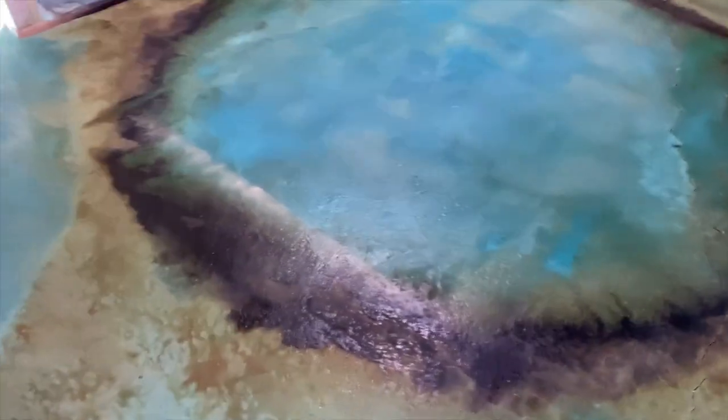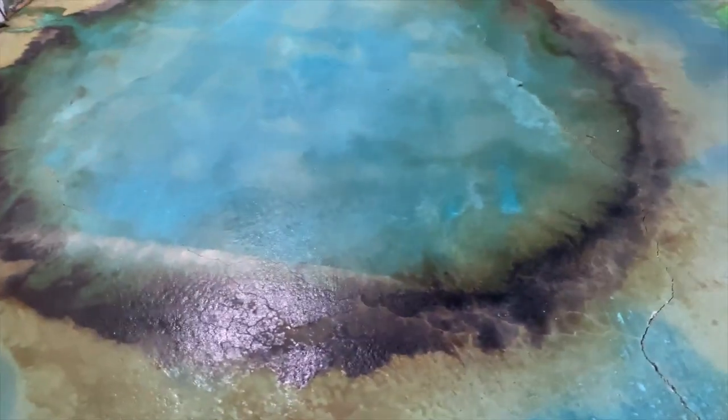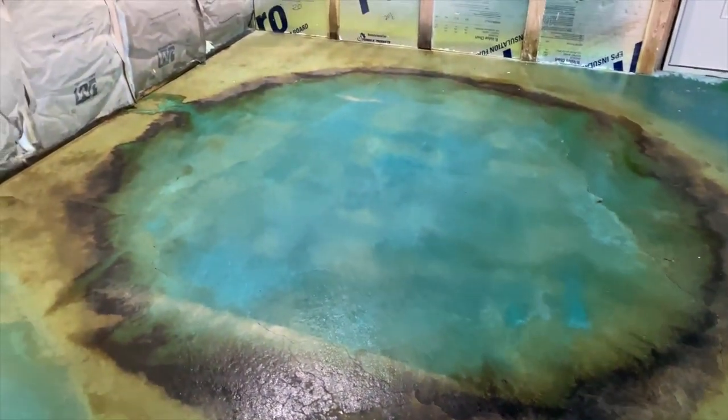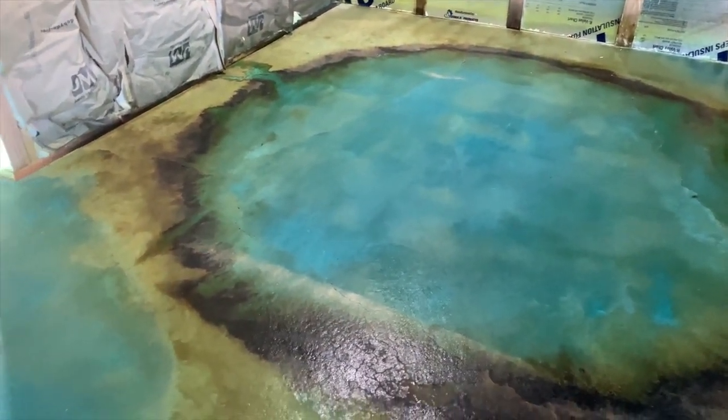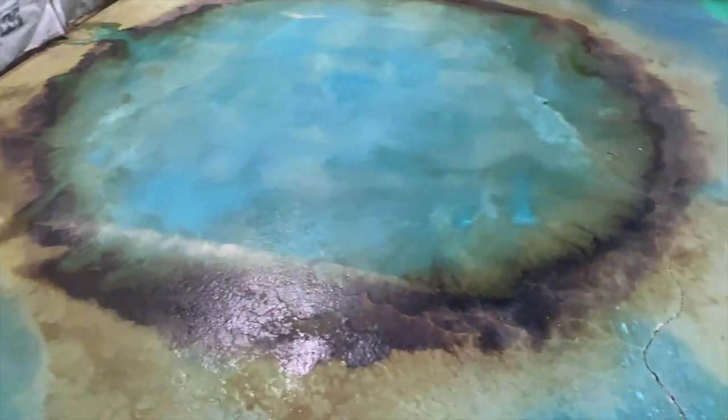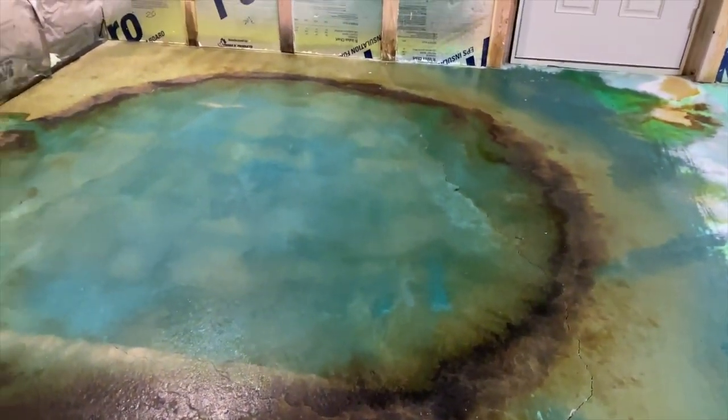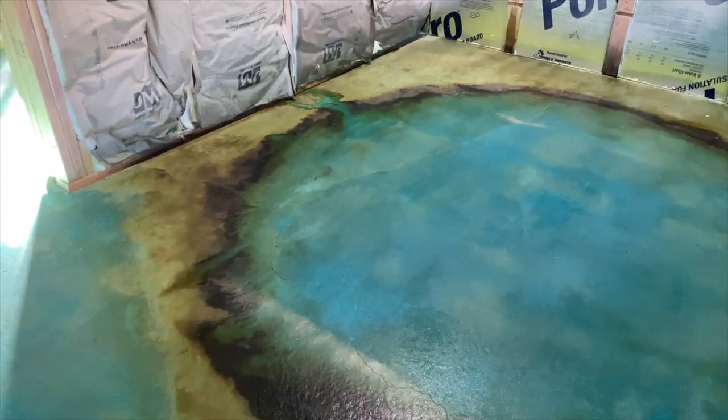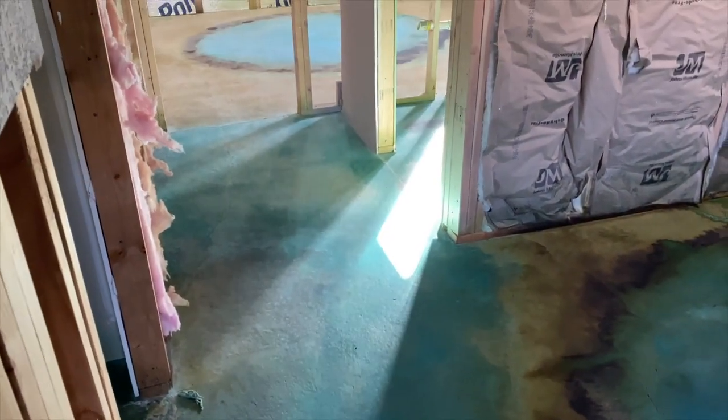This is kind of a replica. It's a little bit dumbed down as to how this will look when it is sealed. It'll actually look a lot more rich and vibrant once it's sealed. But this gives you a good bird's eye view of it all. It's awesome.